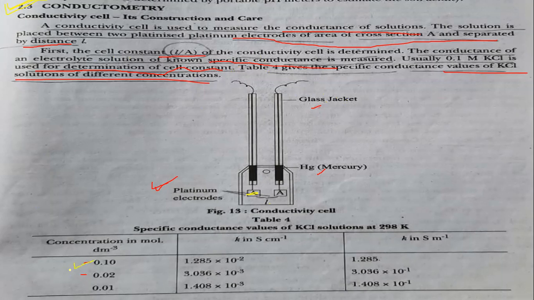If you see, these are the different concentrations of KCl solution, and these are the available values in Siemens per centimeter or Siemens per meter. These are the values of specific conductance for the different concentrations of KCl, and these values are helpful for the further study.